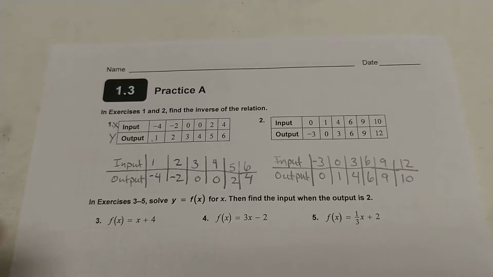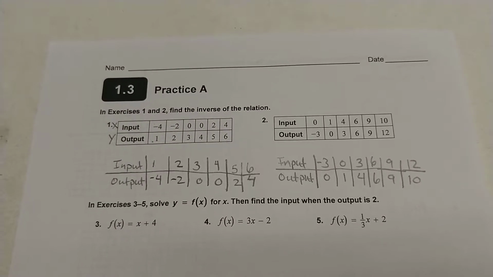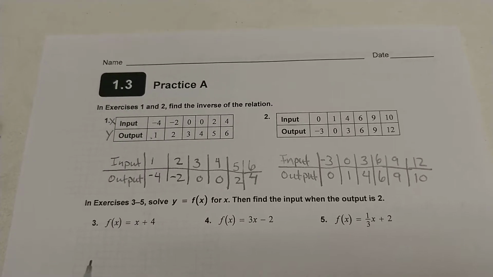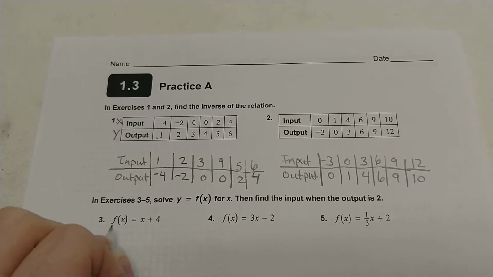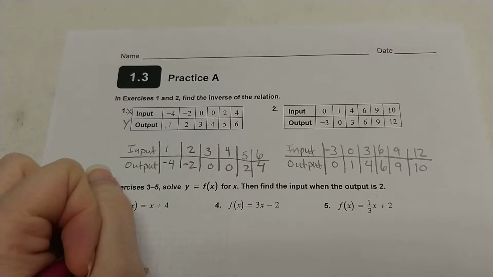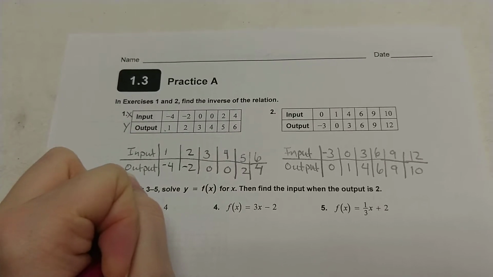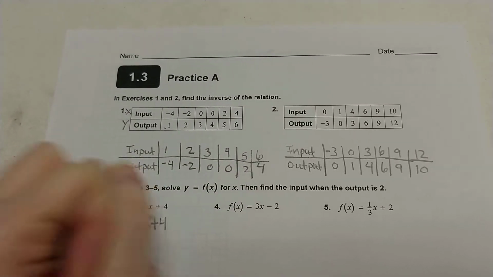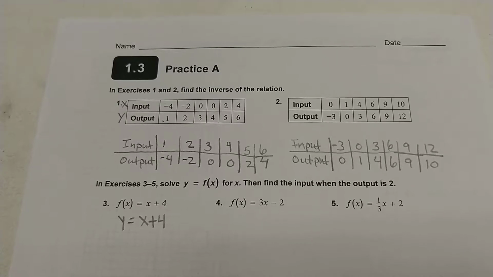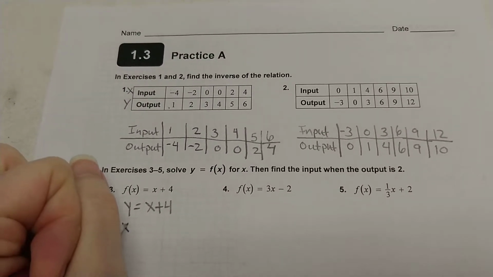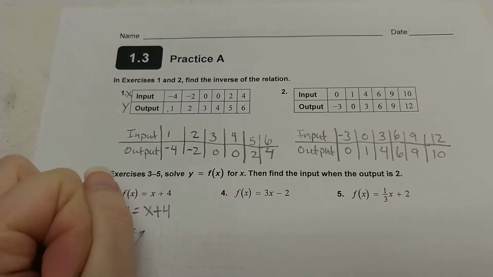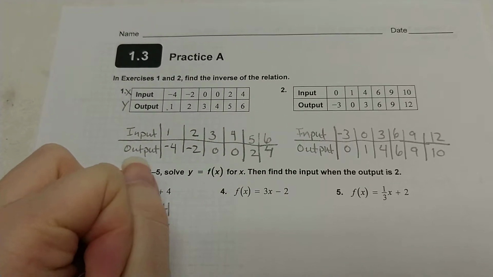For the next one, number 3, 4, and 5, what we're going to do is switching. We know that f of x is the same as y, so first thing I want to do is switch my f of x to y. So I have y equals x plus 4. Now the whole point of inverse is switching our x and our y, so I'm going to go ahead and switch my x and my y, so I'm going to write it as x equals y plus 4.